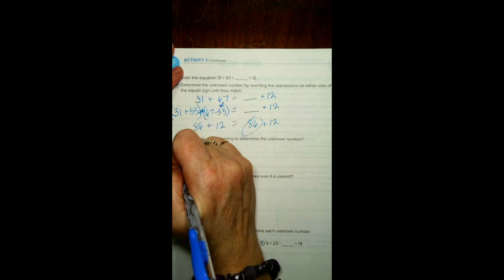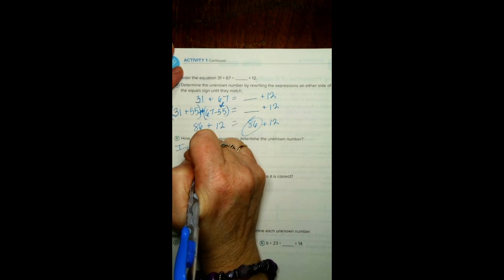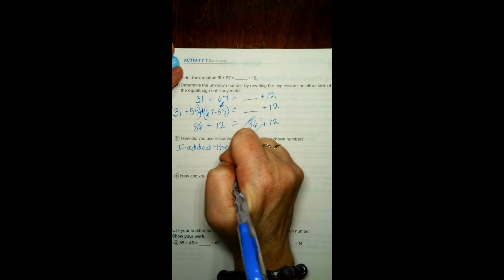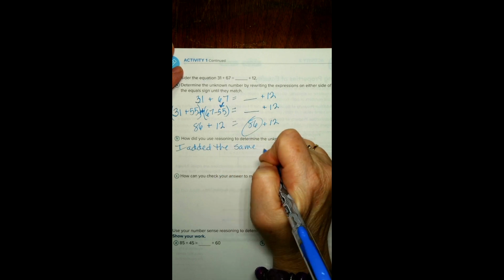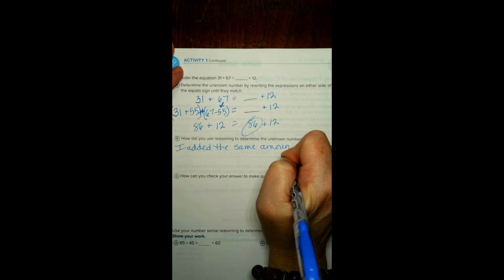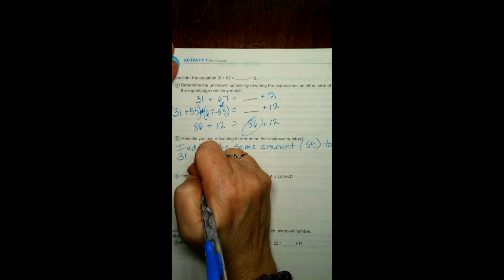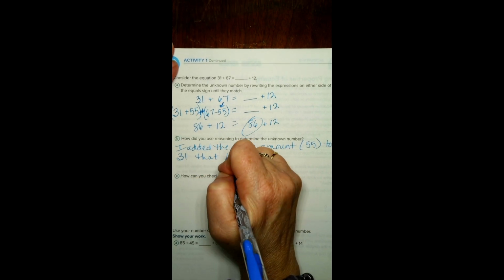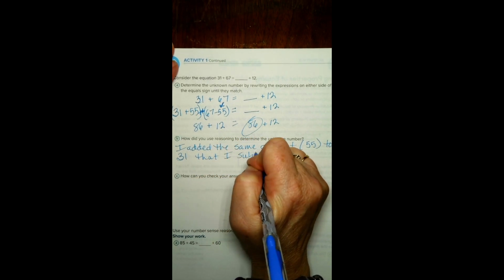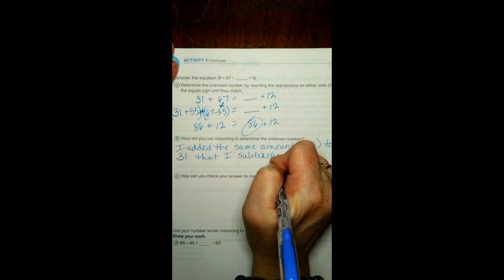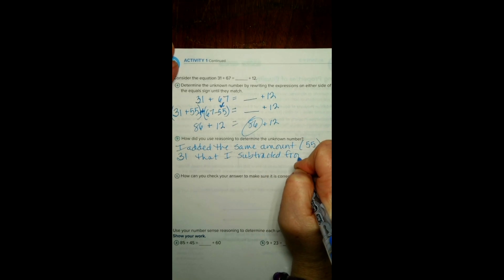So, well, I added the same amount, which was 55, to 31 that I subtracted from 67. So by doing that, I'm not changing the value at all for that.